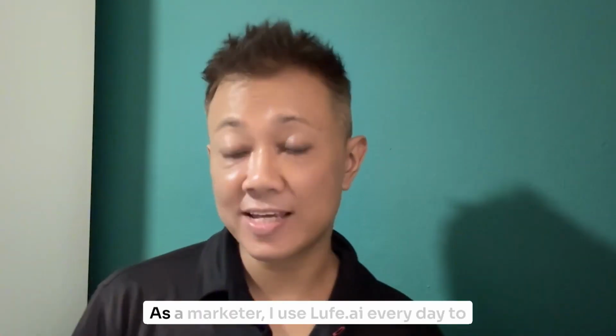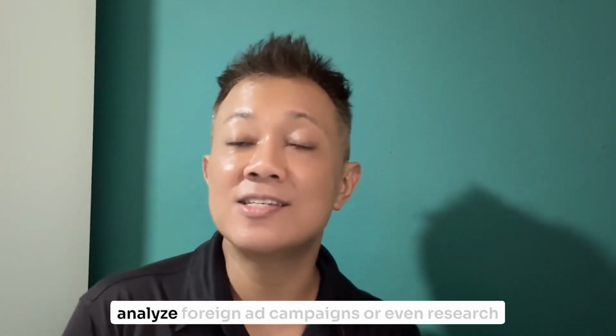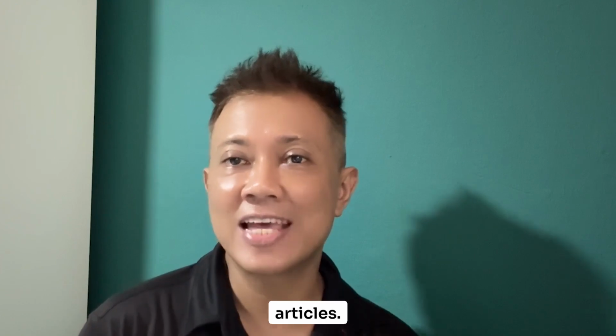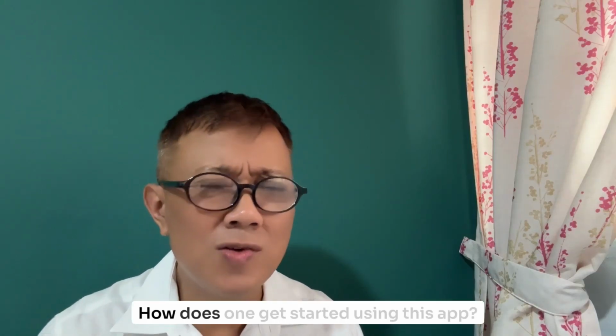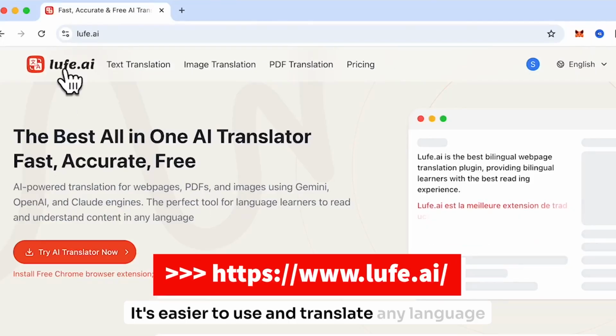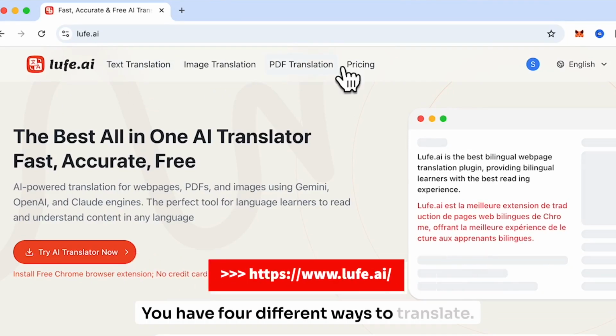As a marketer, I use Loop.ai every day to analyze foreign ad campaigns or even research articles. So, how does one get started using this app? It makes it easier to use and translate any language instantly. You have four different ways to translate.